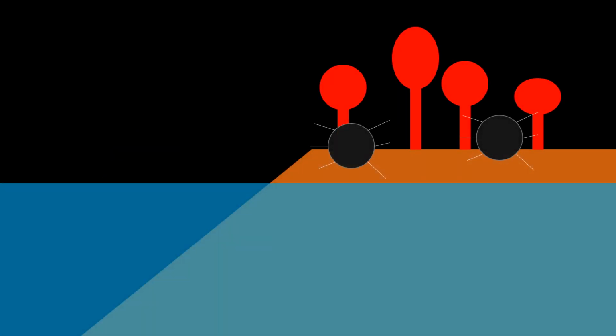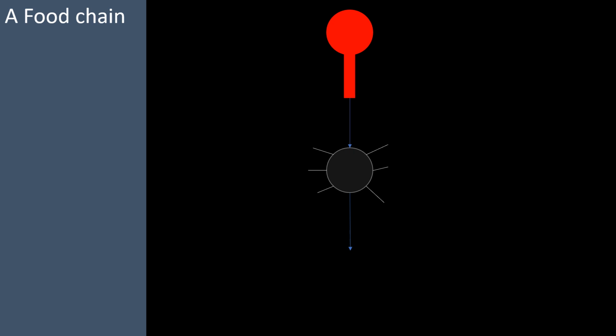Okay, so plants produce the food for consumers to consume, but they aren't the only ones hungry for some consuming. Instead of consuming plants, some decide to start consuming the defenseless consumers. Now a food chain appears. The predators eat prey and the prey eat producers, and the cycle continues.